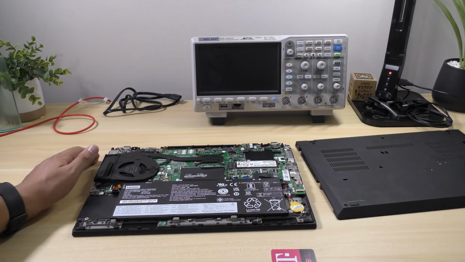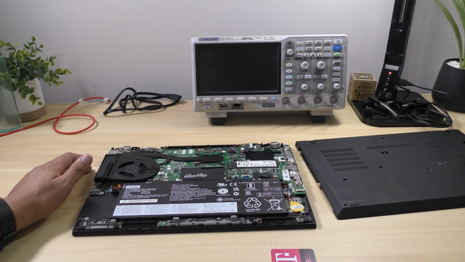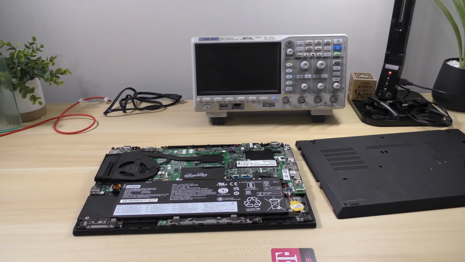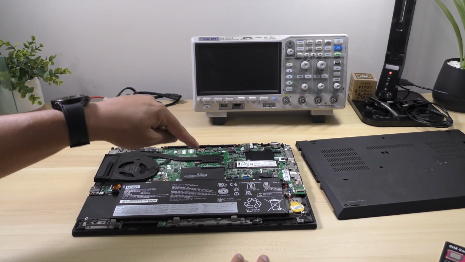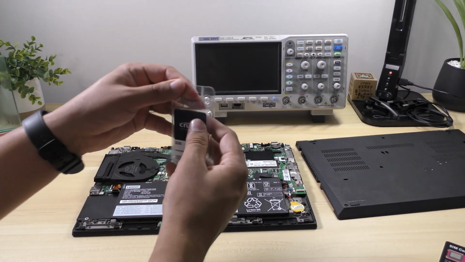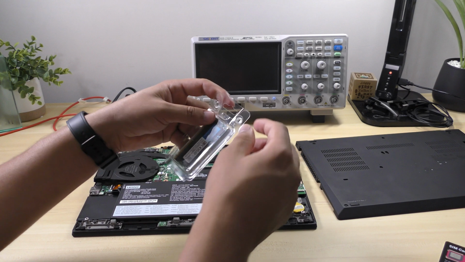With the base cover removed, we're now ready to install the memory module inside the Lenovo laptop. If you're wondering where the module goes, right in the center, as I'm pointing to it here. Here in my hand is a 32 gigabyte Crucial memory stick module.